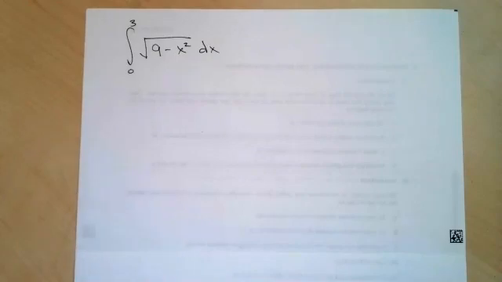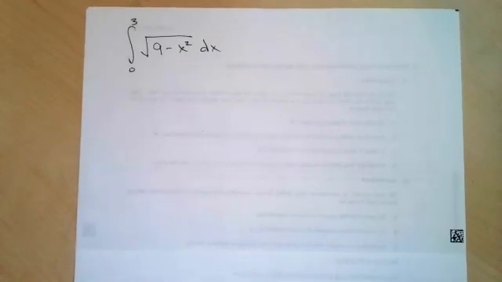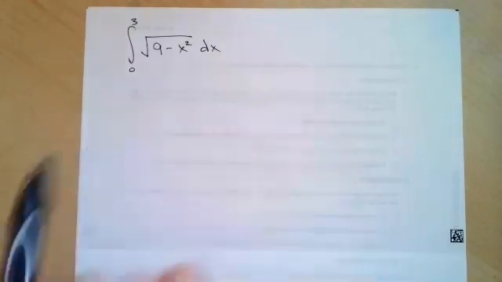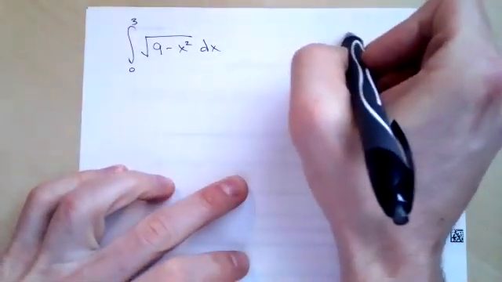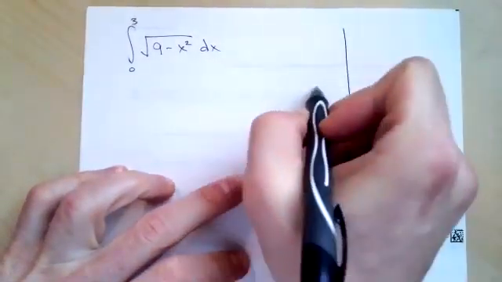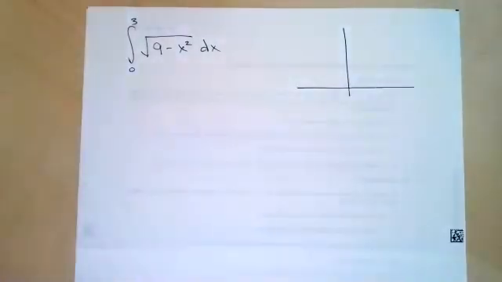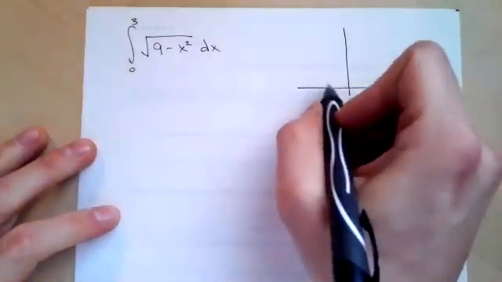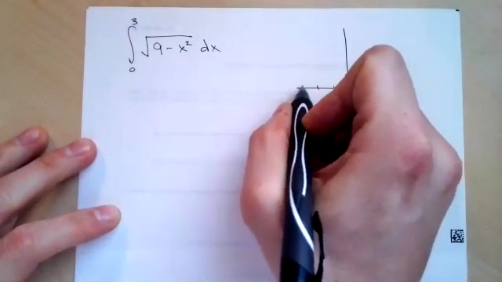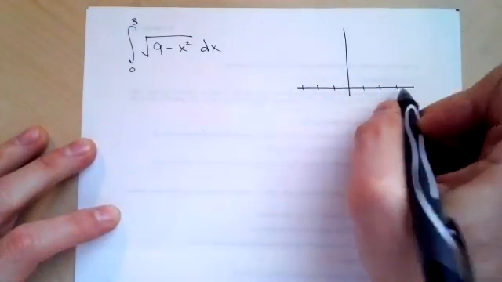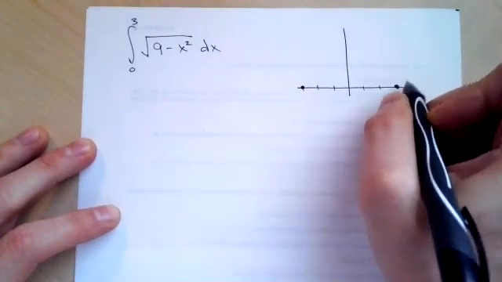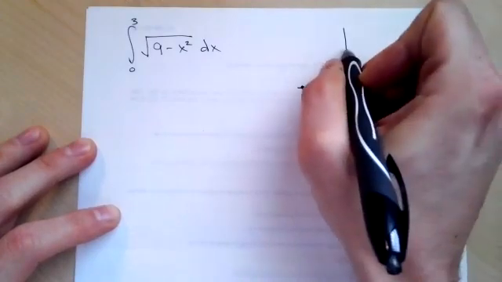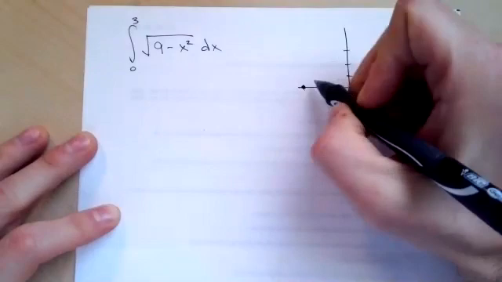But this gets into the question of what trig functions are based on. Where do they come from? They come from the unit circle. So what is this function? If we were trying to graph the function square root of 9 minus x squared, what is that? Anyone know? Circle with radius 3. Good. So this integral we have a geometric intuition for.